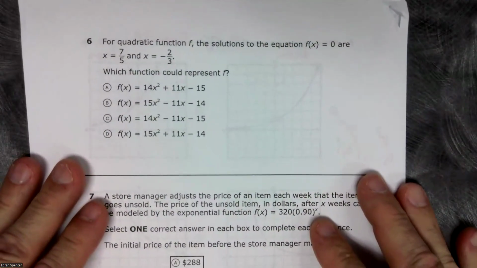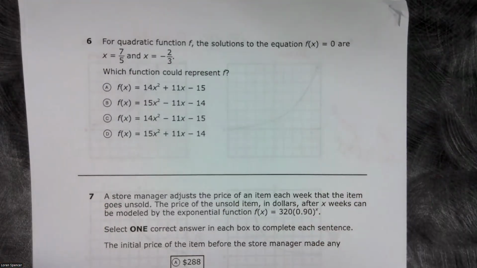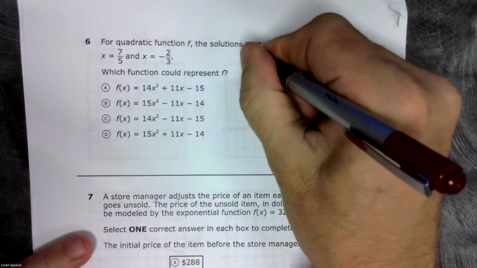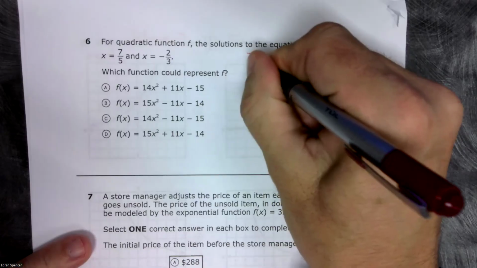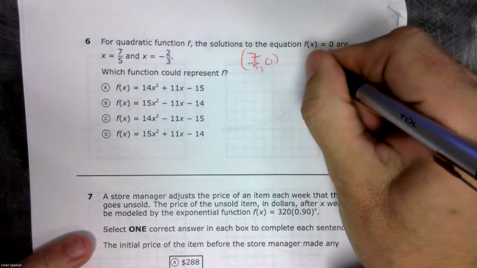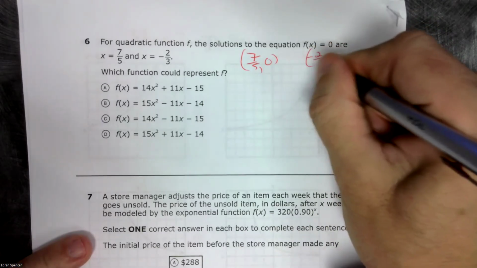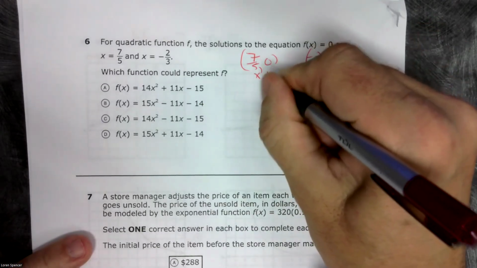For quadratic function f, the solutions to the equation f of x equals 0 are 7/5 and 2/3. Which function could represent f? Well, there's several ways to go about this, but they're telling us the x-intercepts, the roots are 7/5 and 2/3, and they want to know which one crosses there. So really what we have is 7/5, comma 0, and negative 2/3, comma 0, because we know it's x and y.